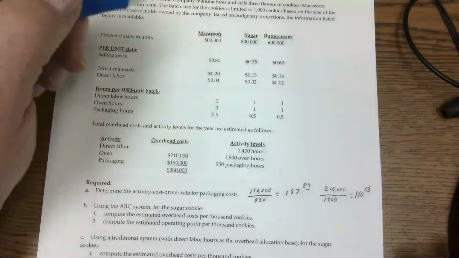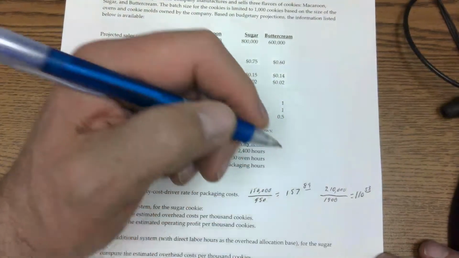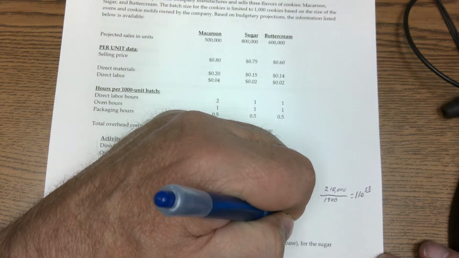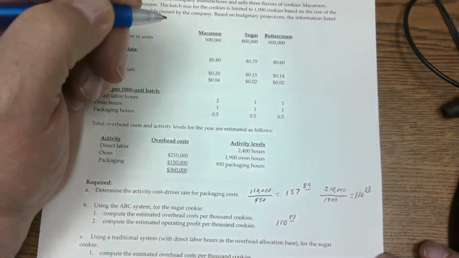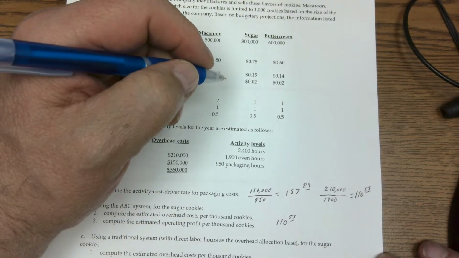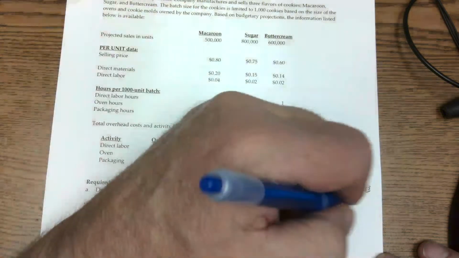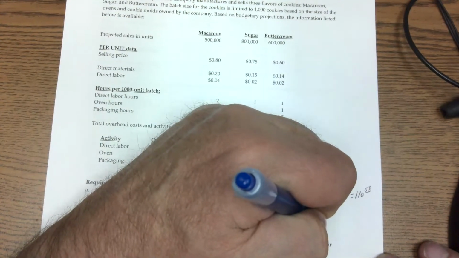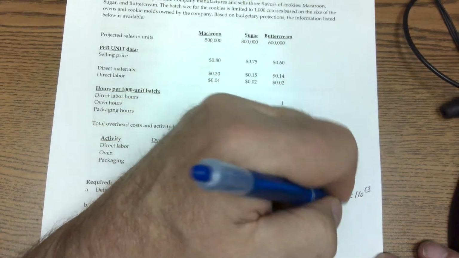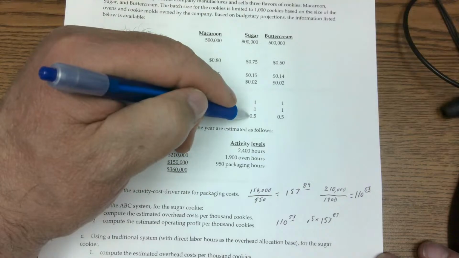For the sugar cookie, we've got 1 oven hour, and so that would be 110.53, and we would have the half hour, 0.5 times the 157.89, because we're a half hour up here.